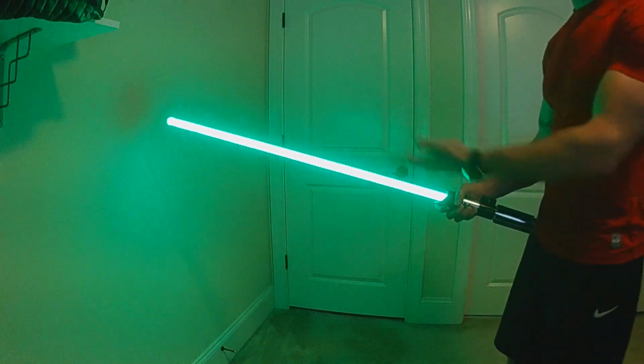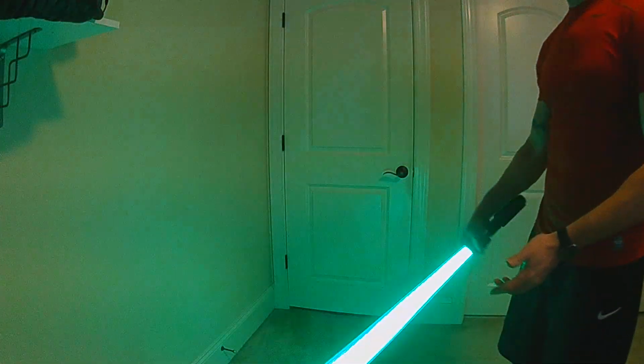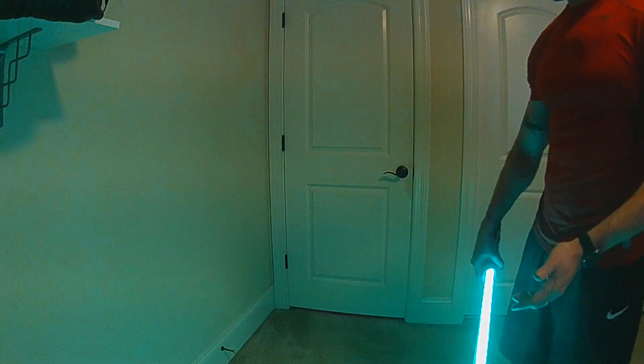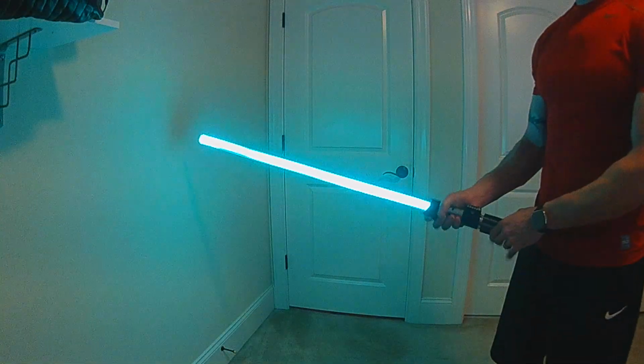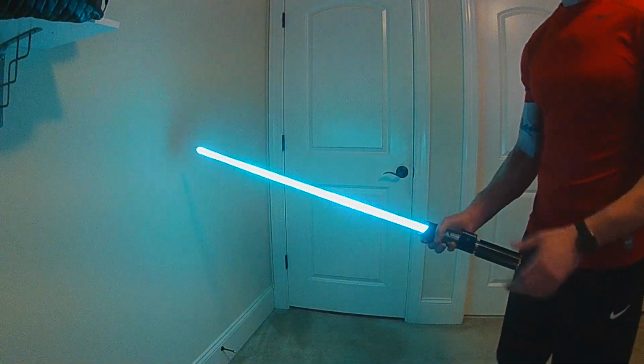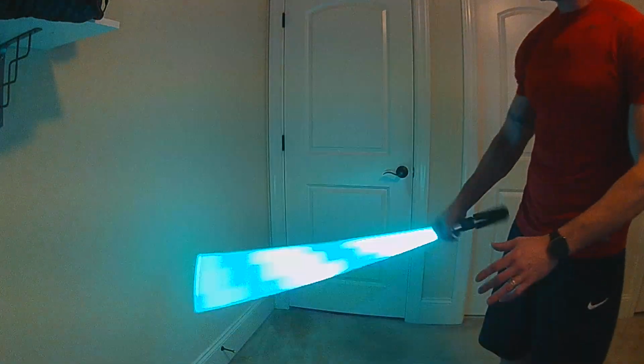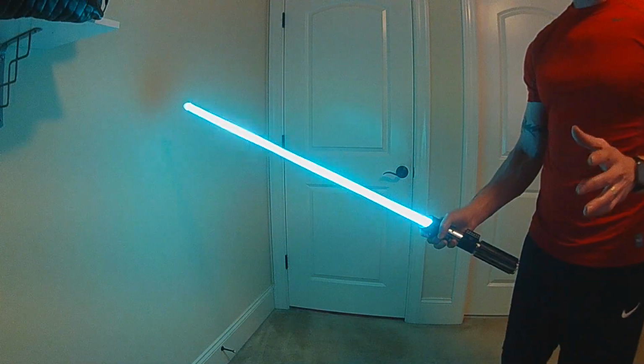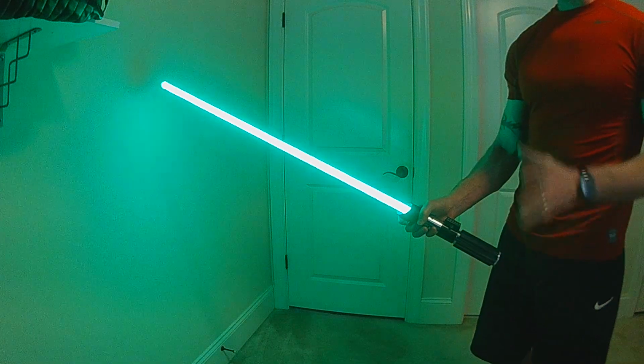But again, it's a simple audio flicker, but with each swing, I'm going to pick up some movement until I get to the full value. Now this one actually switches colors a little bit, so it goes into more of an aquamarine. But now if I slow it, it's going to settle itself down.